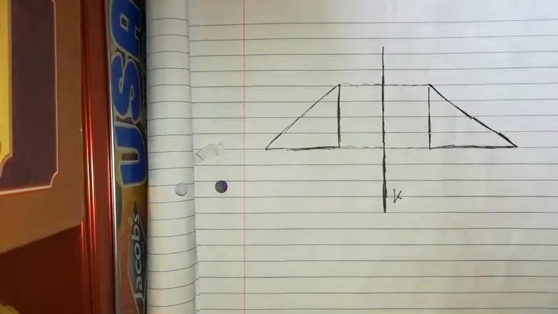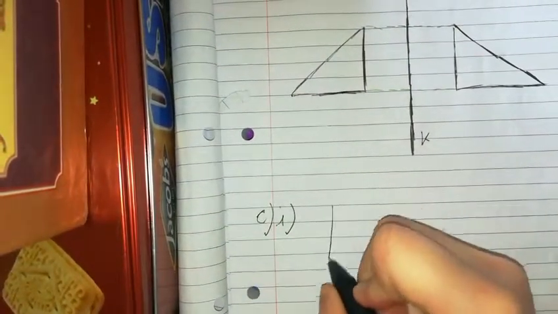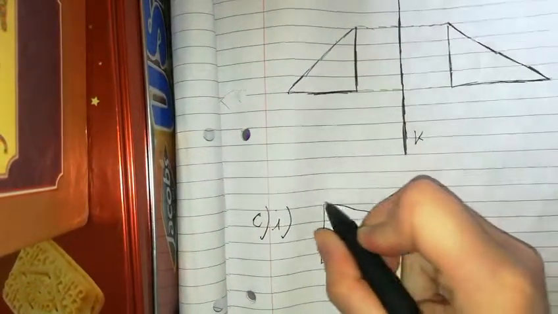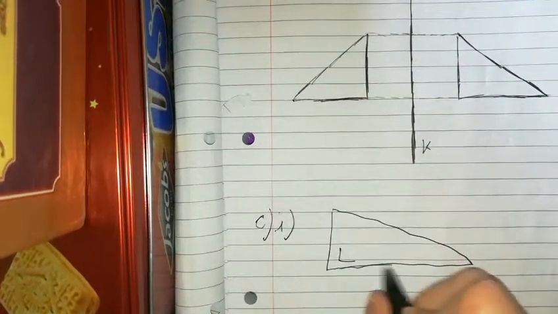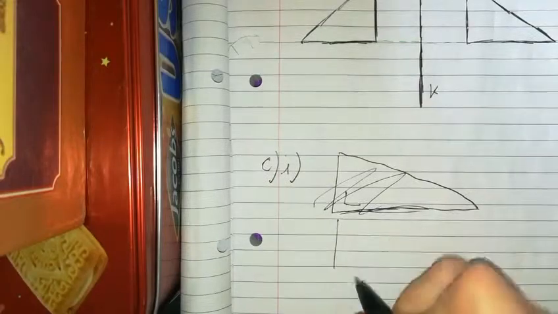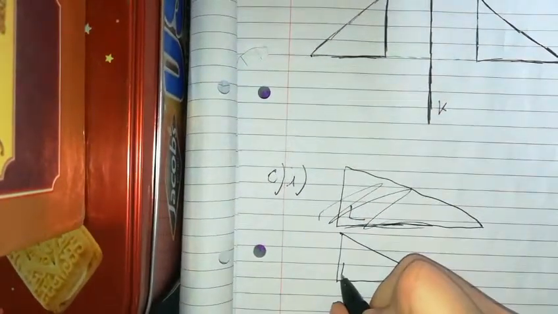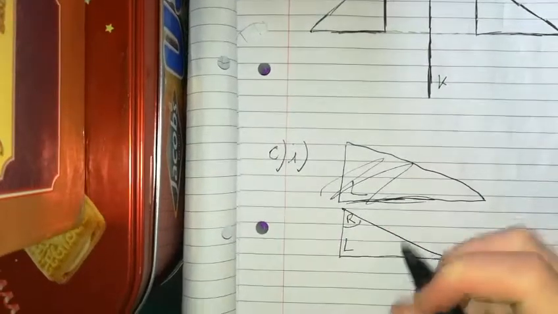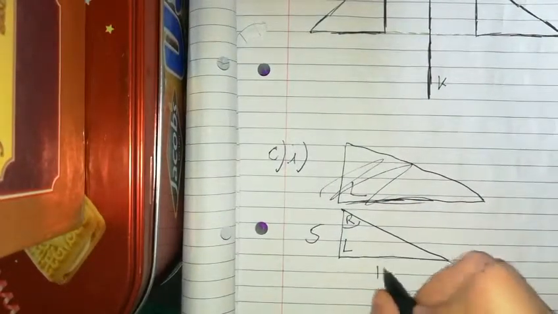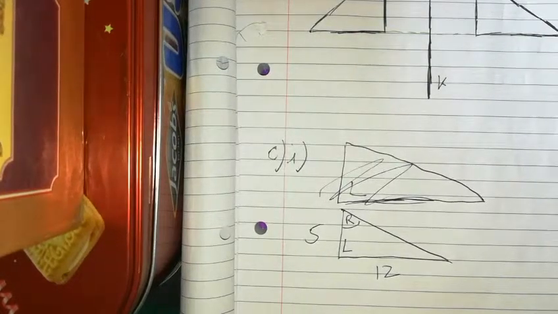And then the next part, part C, we are given another triangle. Sorry, my diagram isn't the best, I'll just draw it a bit better. This is another right angle triangle with sides 5 and 12. So write down the length of the side opposite the angle r.